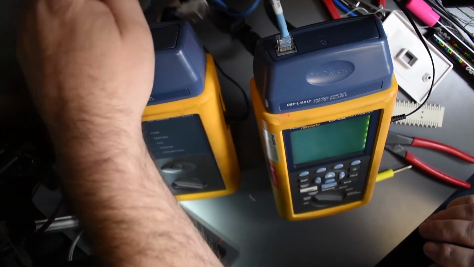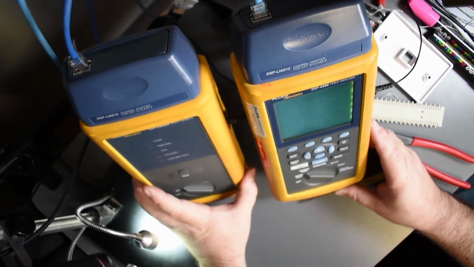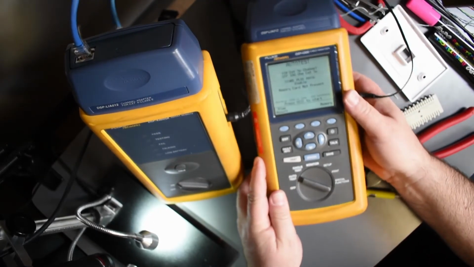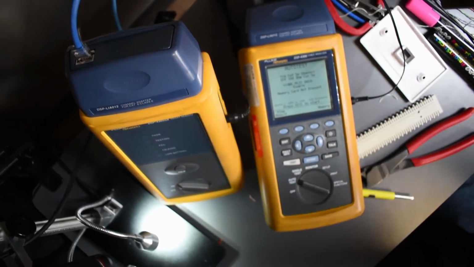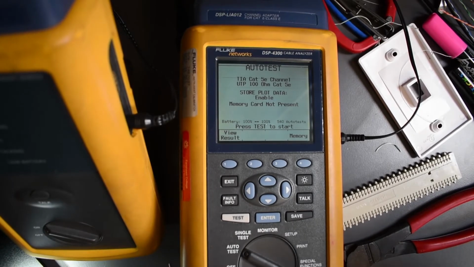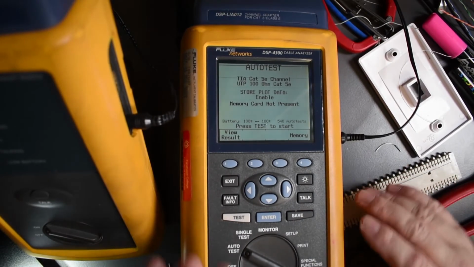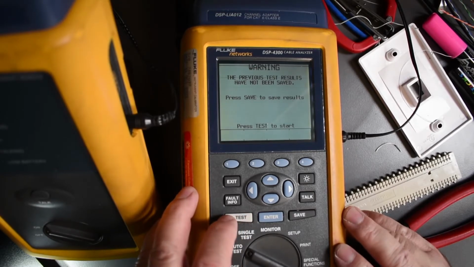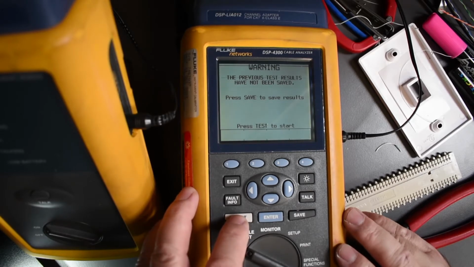Hopefully nothing jumped on me. Now, can we do this? I'm just going to lay it down so we can see the tester. All right. Okay. So I'm going to press the test. Previous test has not been saved. You can save it or continue with the test. We're going to continue with the test.